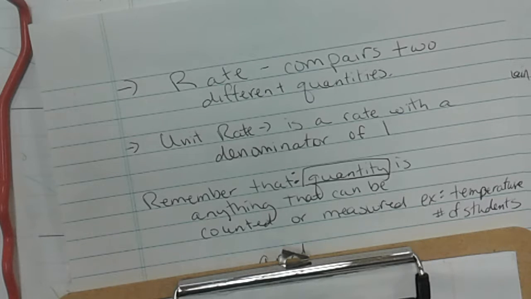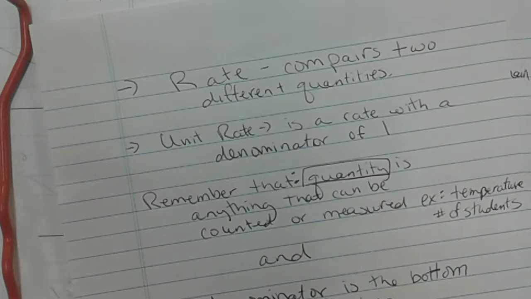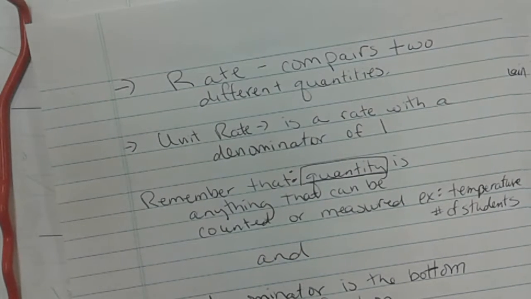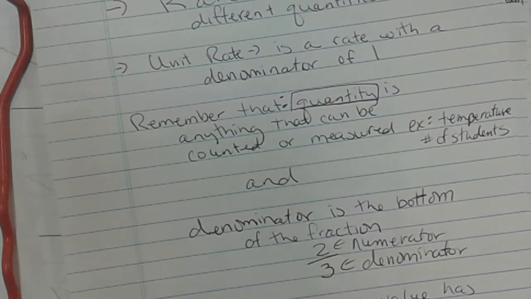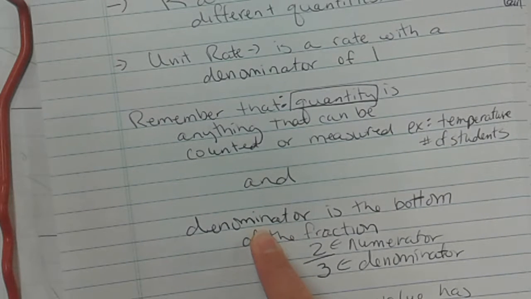And there's tons of examples. The number of chairs in a classroom can be counted. How fast a car is going can be measured. And you also need to remember that a denominator is the bottom of a fraction. That's important to remember because a unit rate has a denominator of 1. So the bottom of the fraction has to be 1 in order to be a unit rate.